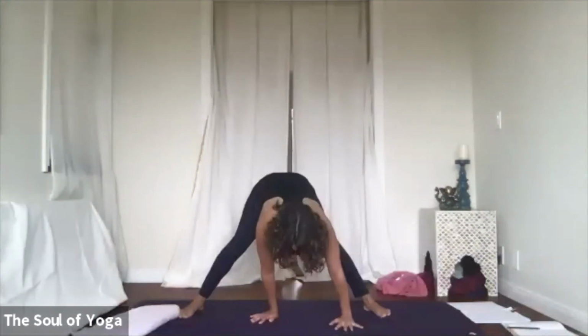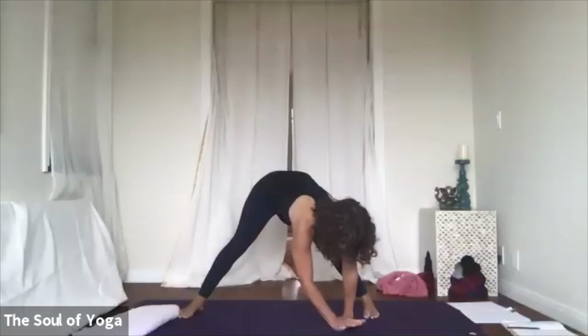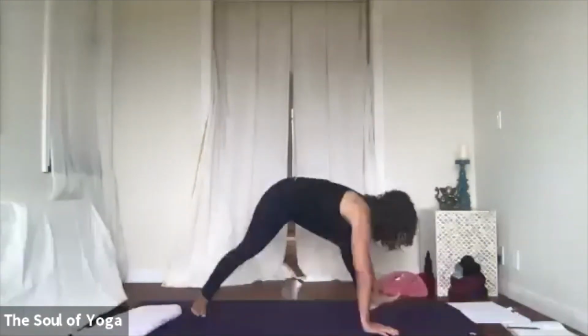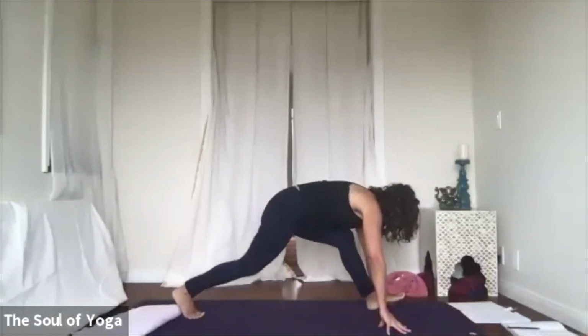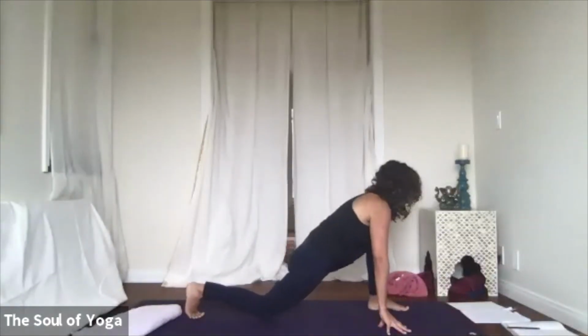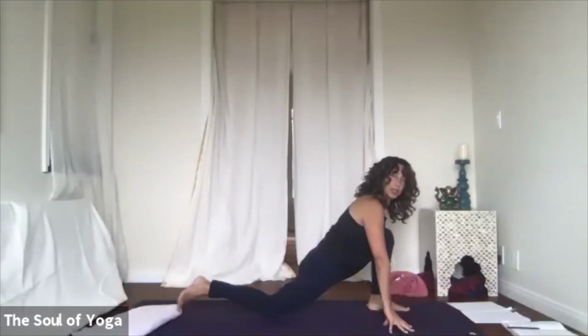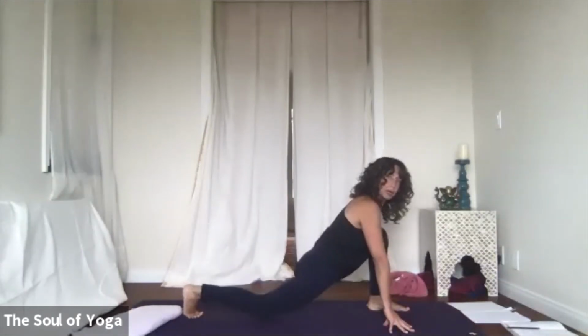Come back to the center. And turn towards the front of your mat. Whichever foot is in front is fine, doesn't matter. Drop onto your back knee. So this is the moving lunge. This is up to you. Back knee can be up or down.